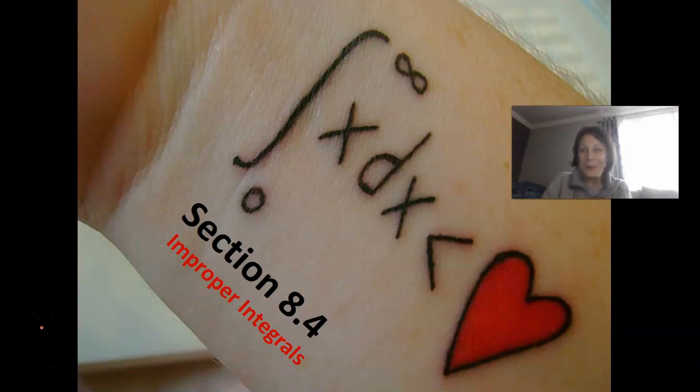Hello folks, we are back with more integration. The last of our integration before we move into the little tidbits at the end of BC. This section is on improper integrals, which we have been kind of leading up to this whole time.